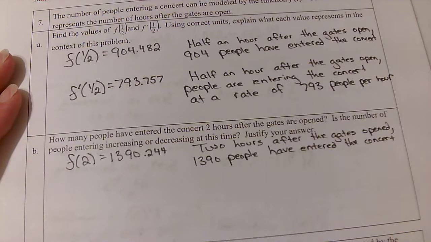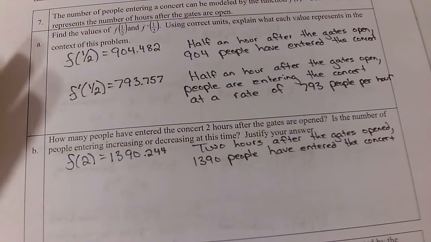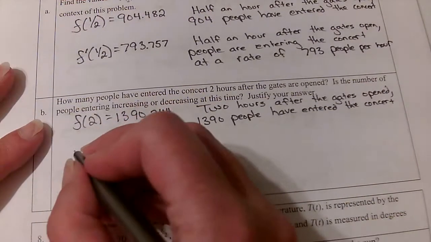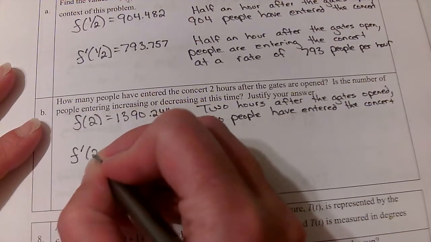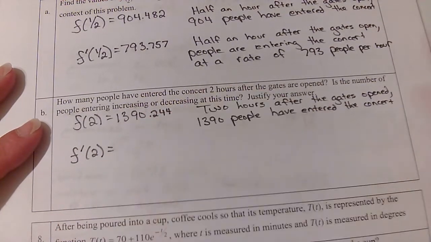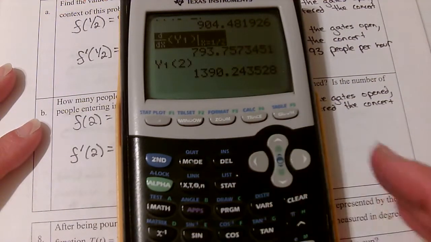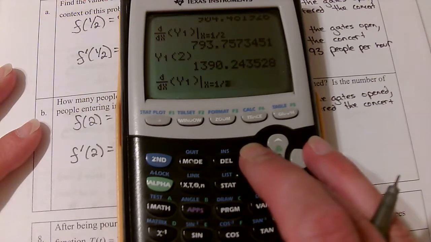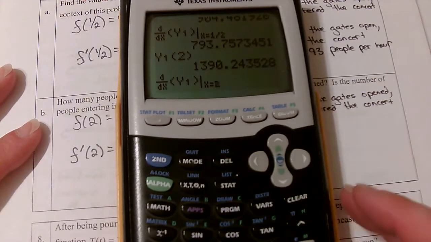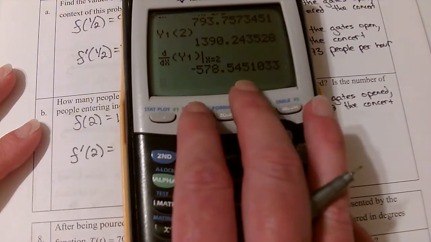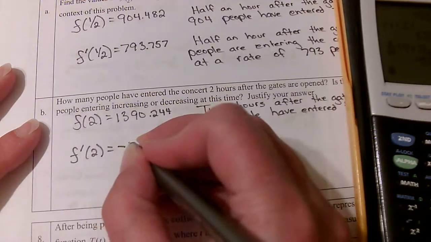Is the number of people entering increasing or decreasing at that time? We want to look at the rate at that time. So I could just go up and select this and change it to 2. Negative 578.545. What does this mean?